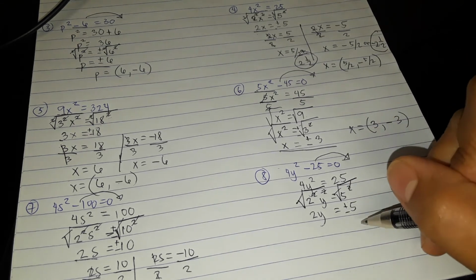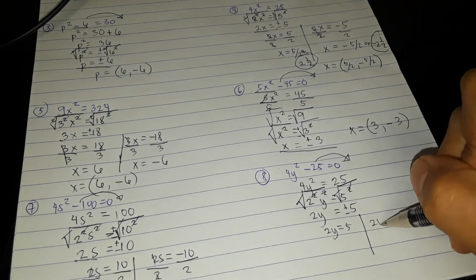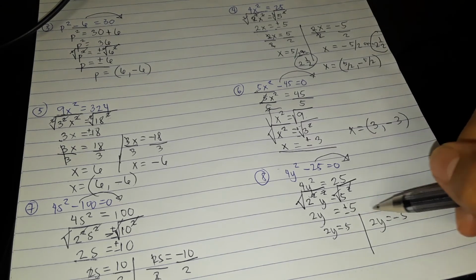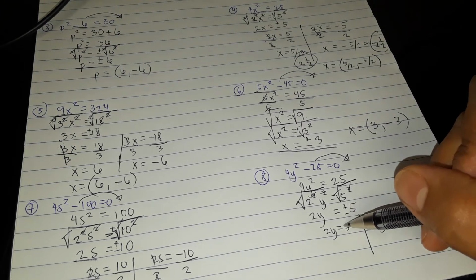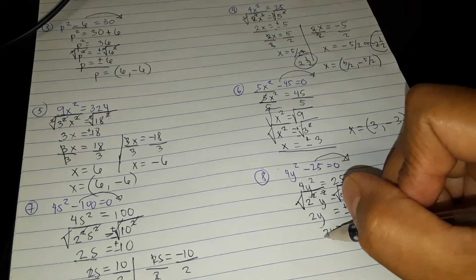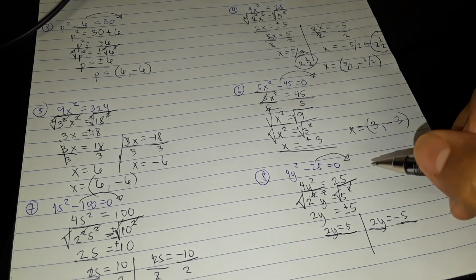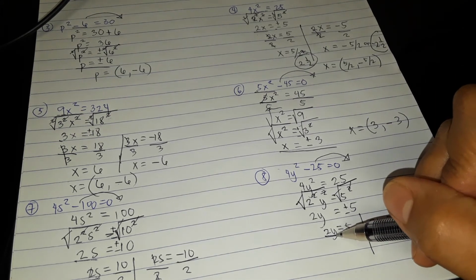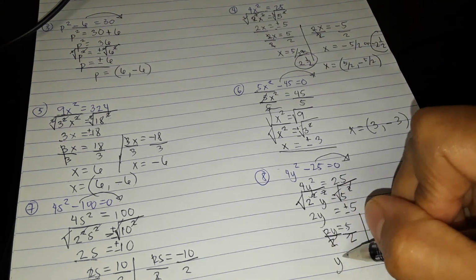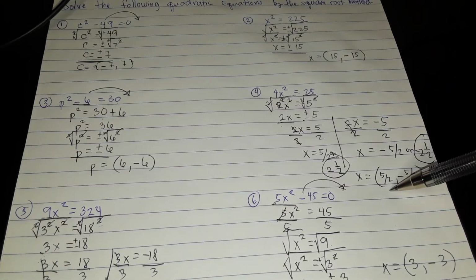Okay? Then, may solution tayo ditong 2y is equal to 5 and 2y is equal to negative 5. So, dito positive, dito negative. Kaya mayroon tayong positive, negative. Okay? Then, isolate the variable by dividing both sides by the number beside the variable. So, yung number na katabi ng y ay 2, so divide natin both sides by 2. So, y now is equal to positive 5 halves. So, almost the same with this.